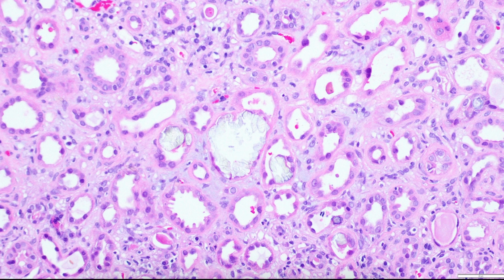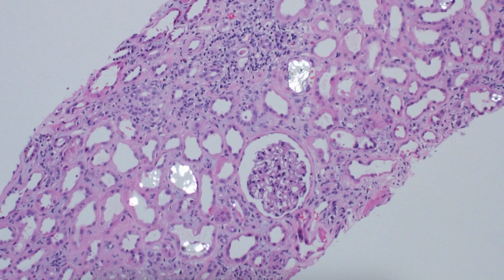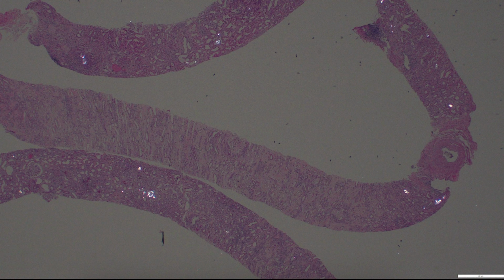Here now in H&E stain, zooming in on these tubular crystals, we see that they are translucent to slightly basophilic. The tubular crystals occasionally incite a granulomatous response. Here we could see that the crystals are strongly birefringent under polarized light. And here on low power, we could see numerous polarizable calcium oxalate crystals.